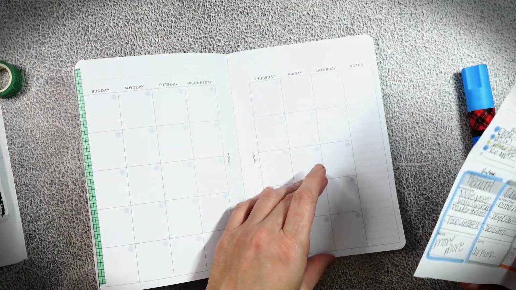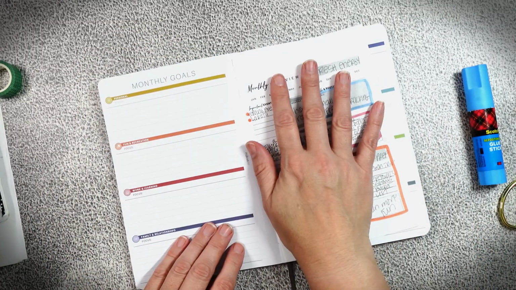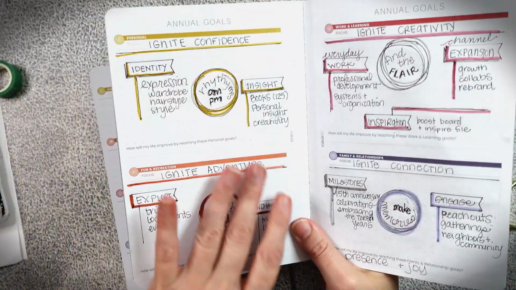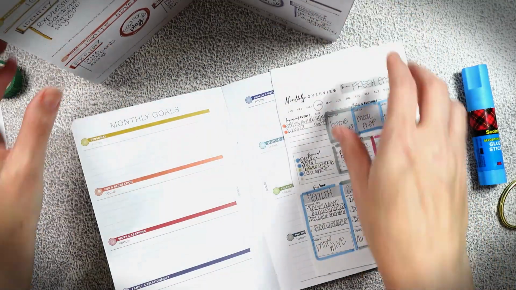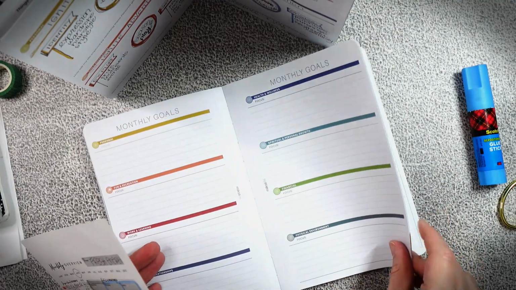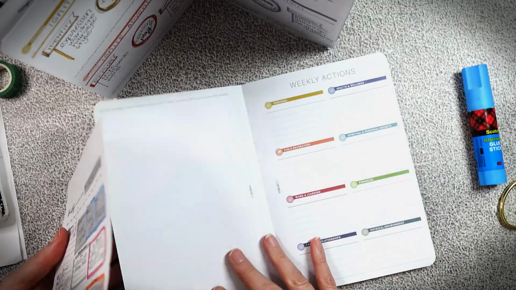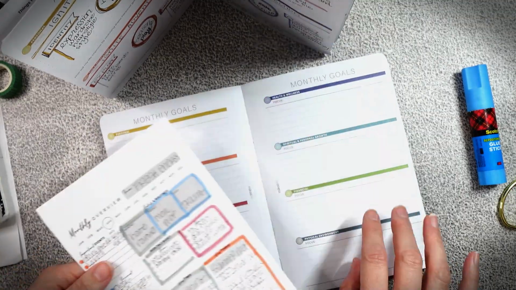it's time to drop in some of my monthly goals. I'm going to be pulling them from my monthly overview sheet so that I have my main focuses in alignment, and then looking back here as I'm making my list for the month. And then, of course, once this is complete, I will pull from these actions into my weekly actions pages and reflect on the week before on this side.